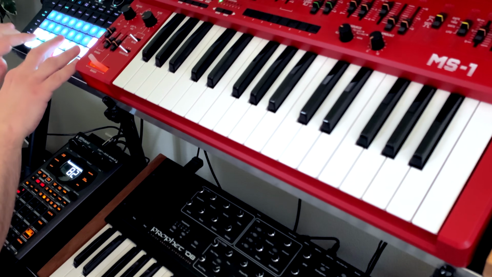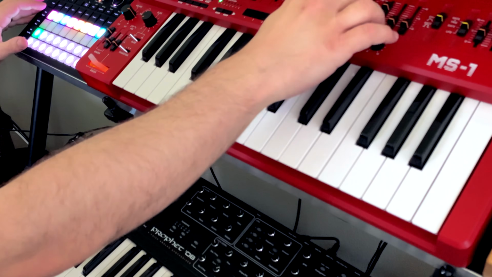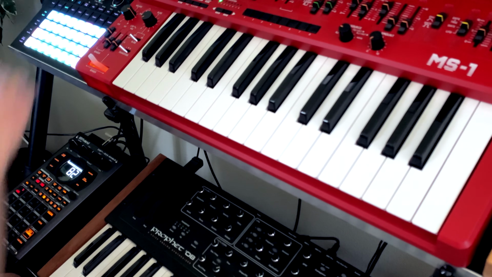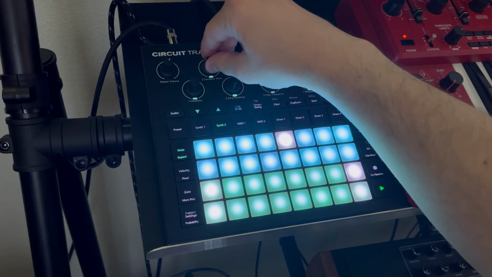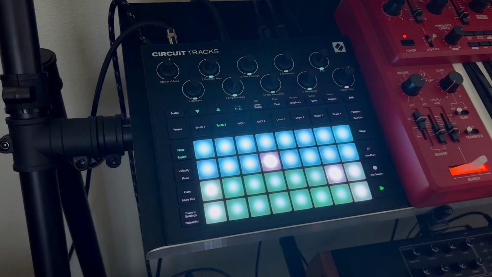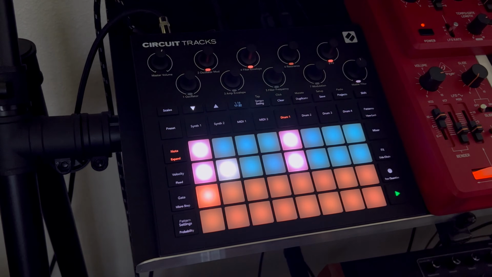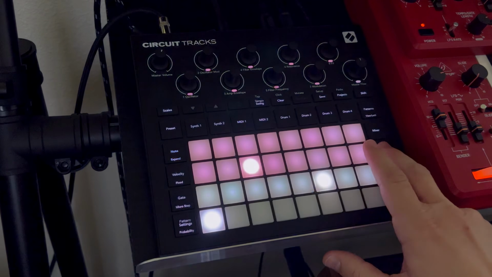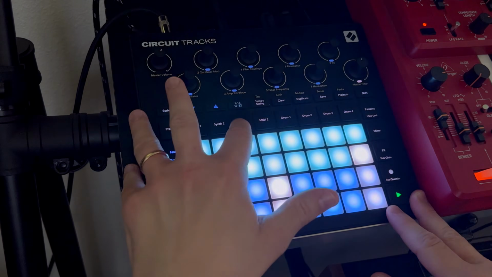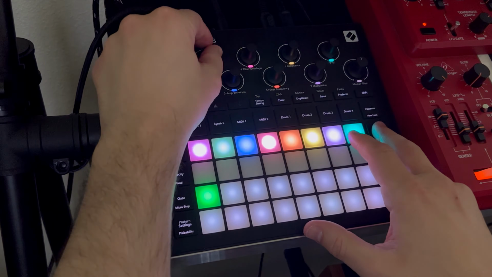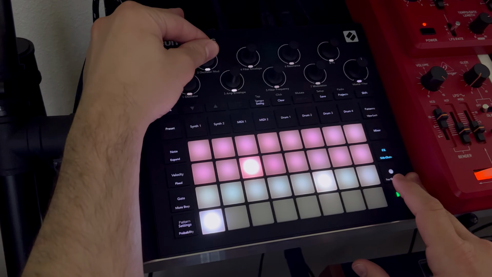Now, on top of that, let's add an arpeggio using the Circuit. Alright, and I'm gonna sidechain this MIDI arp that we made. Add some delay, maybe just a hint of reverb.